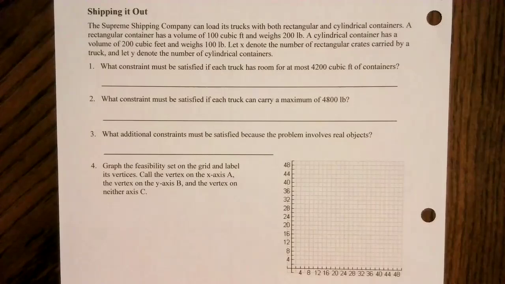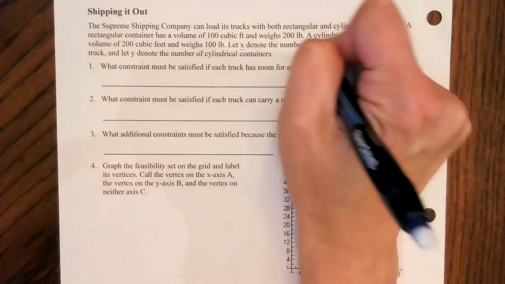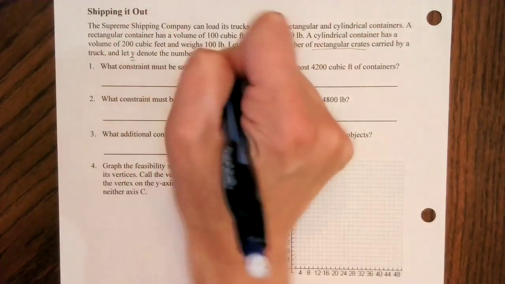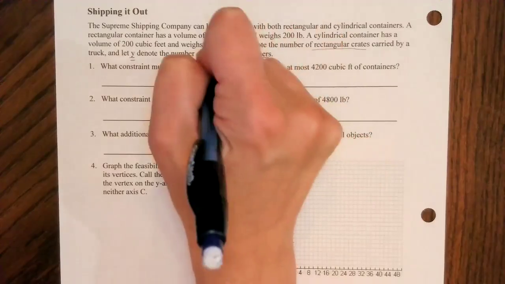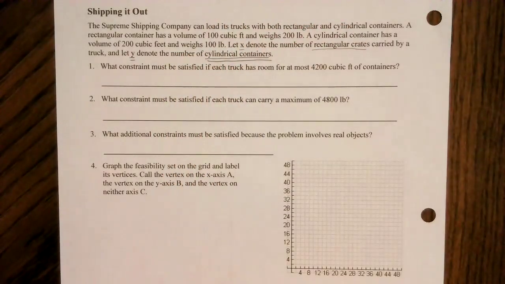All right, so the first thing we want to look at here is that they have defined our variables. Usually that doesn't happen. You have to figure out what the variables are. But in this case, they told us X is going to be our rectangular crates and Y is going to be our cylindrical. So everything we use X and Y for needs to come back to that definition. X being those rectangular ones, Y being the cylindrical ones.